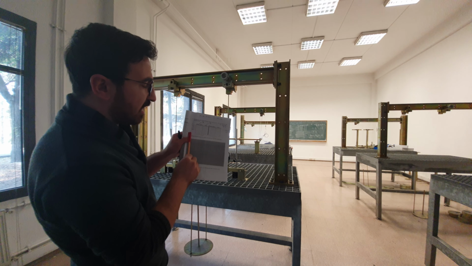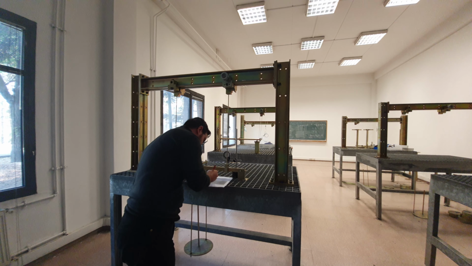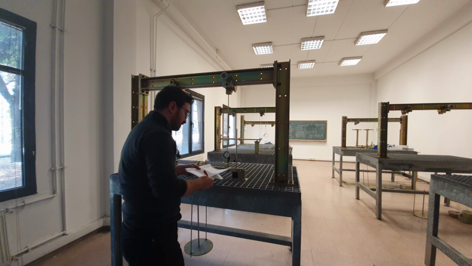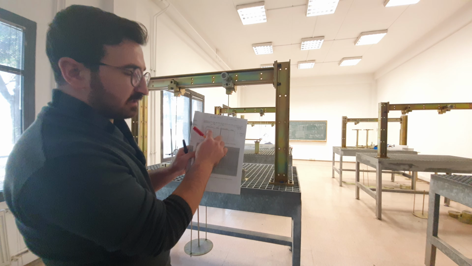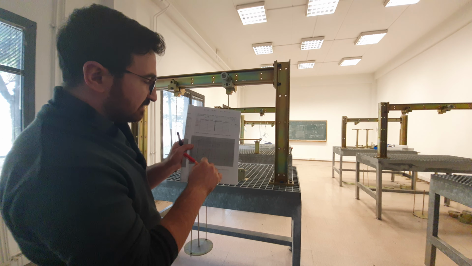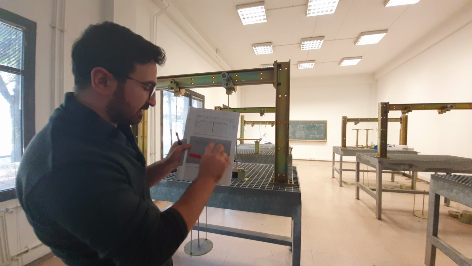Using these values, plot the stress and strain diagram for rod 1 and rod 2. Plot the points and draw a best line, approximately best line.